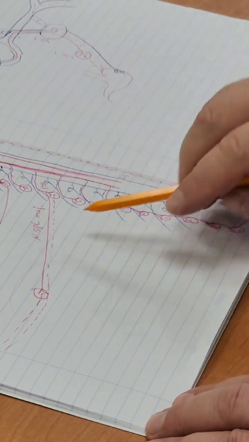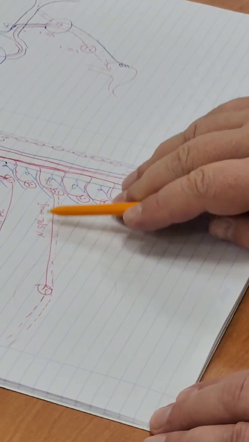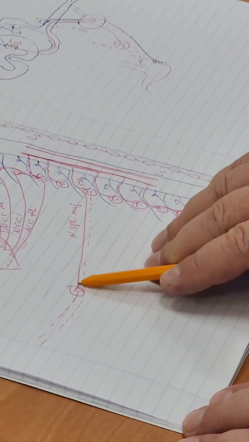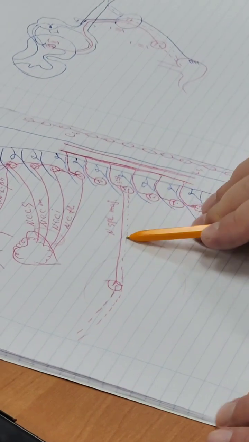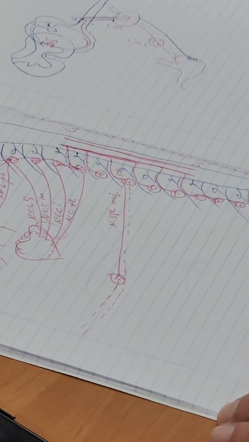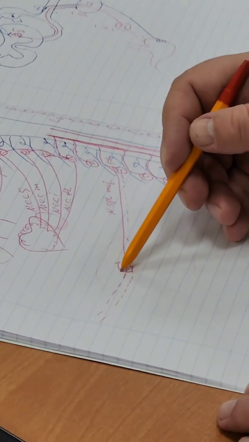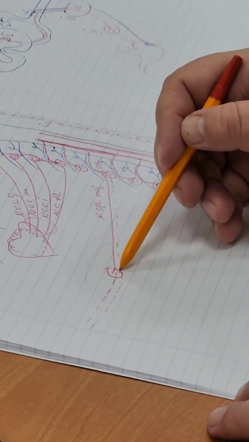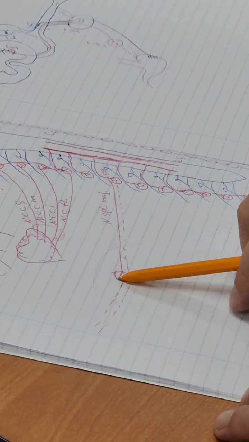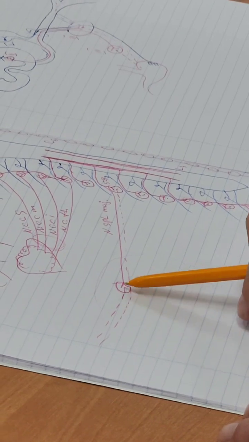That is why the greater splanchnic nerve consists of preganglionic fibers and postganglionic fibers. And preganglionic fibers finish in the ganglion of the second order, ganglion intermedius.